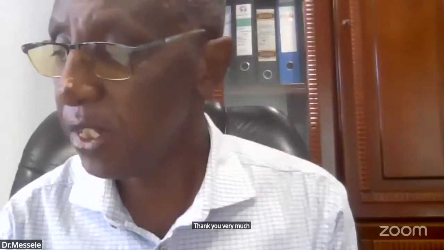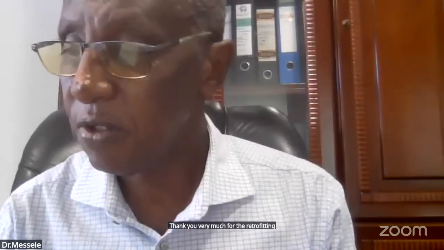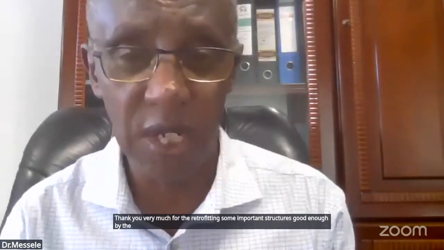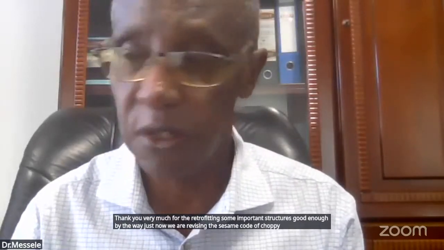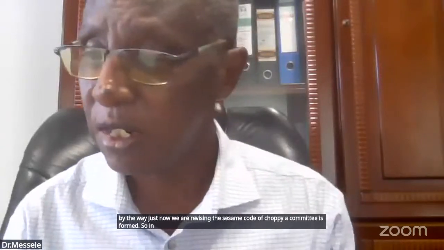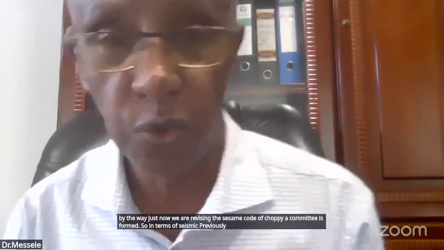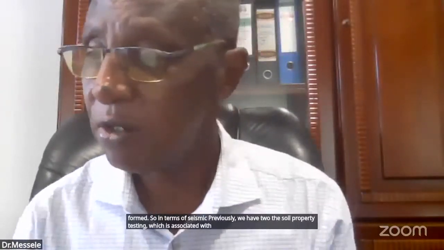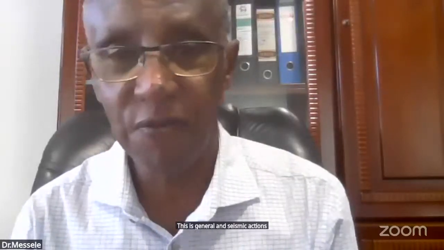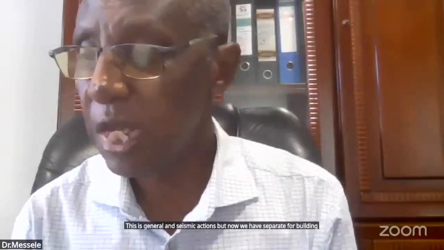For the retrofitting of some important structures, by the way, we are just now revising the seismic code of Ethiopia. A committee is formed. In terms of seismic, previously we had soil property testing, which is associated with geotechnical, and the ES EN 8, Ethiopian Standard 8, which covers general and seismic actions. But now we have separate parts, for buildings, which is 8.2.